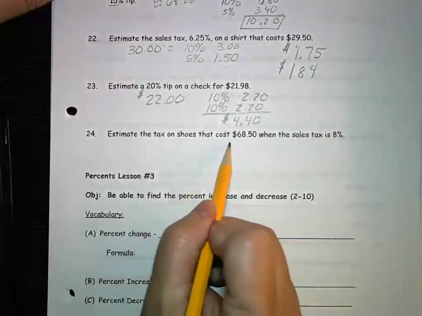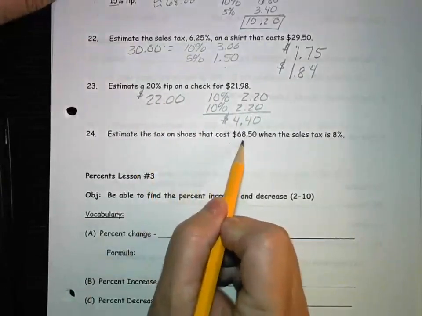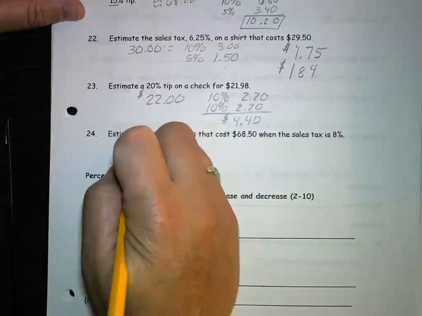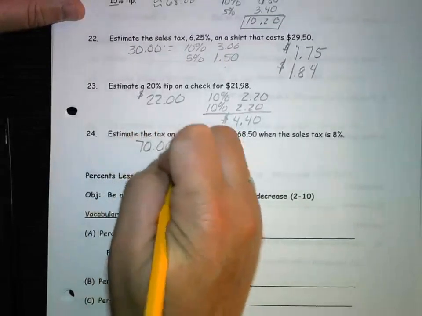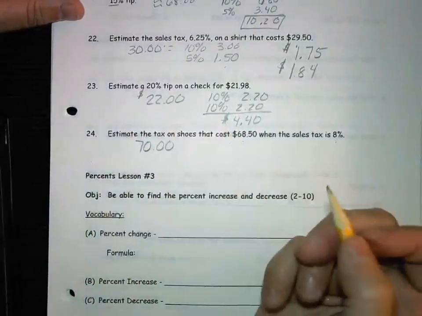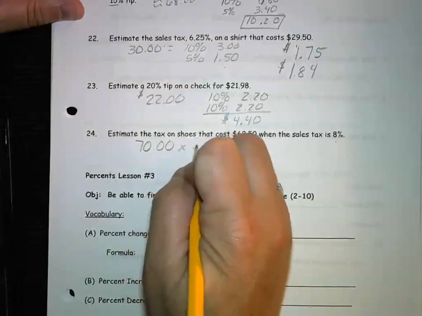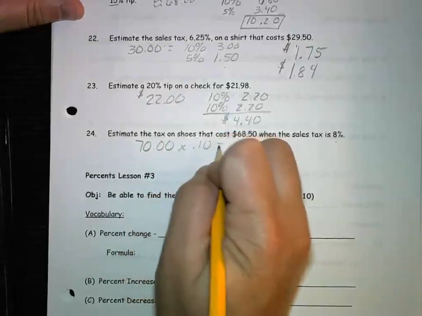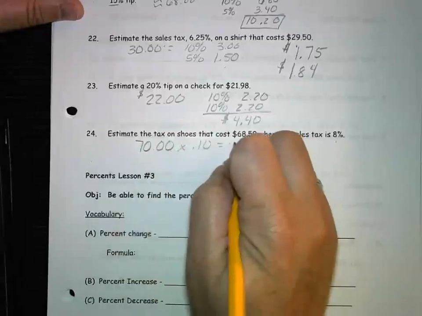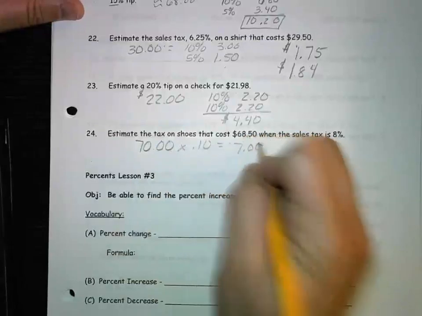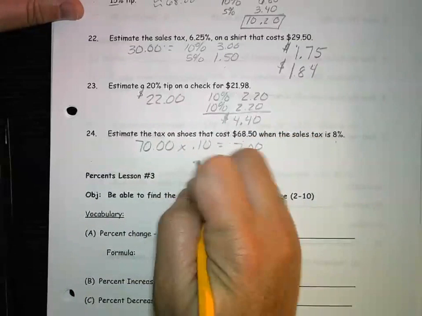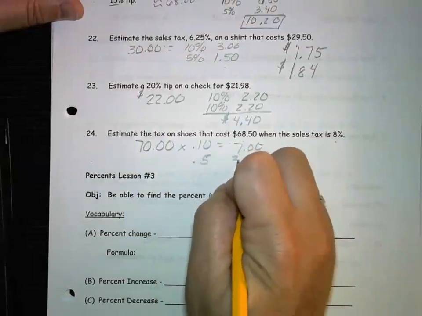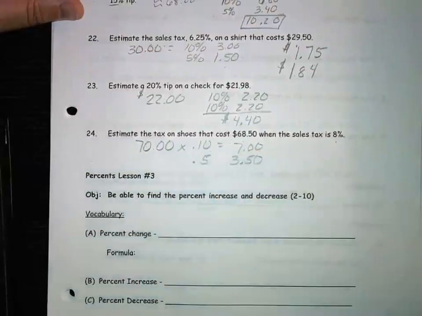And estimating tax on shoes that cost $68.50, I'm going to call that 70. The tax is 8%. Well, 10% tax, you move your decimal point one place to the left, would be $7. 5% would be half of that, which would be $3.50.